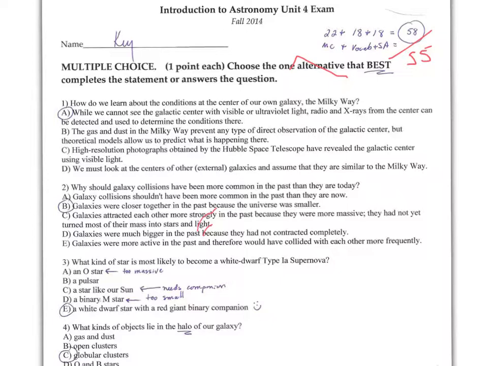And that was actually in that same chapter on the Milky Way at the end when we talked about how do we see Sagittarius A star. Actually, we see Sagittarius A star by looking at using different wavelengths. So A was the best answer for that. Question 2, galaxies we know collided a lot more frequently early on in our universe, and the best answer there is that they were closer together, B.